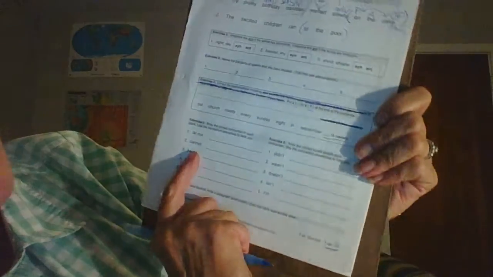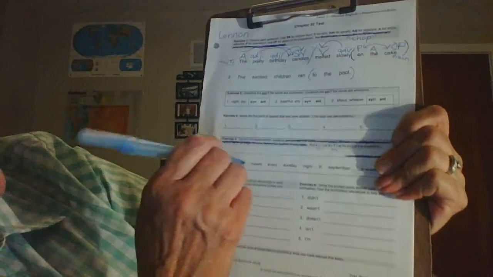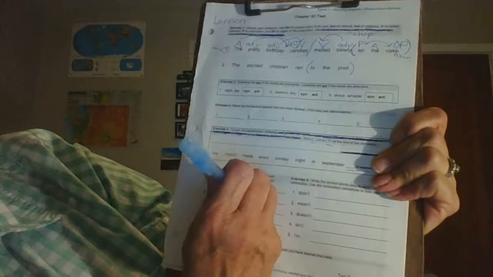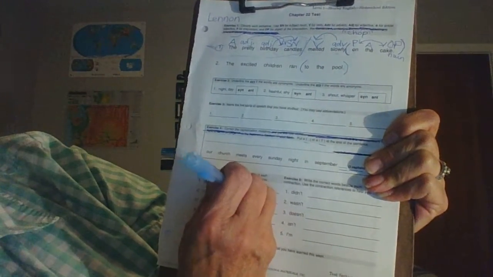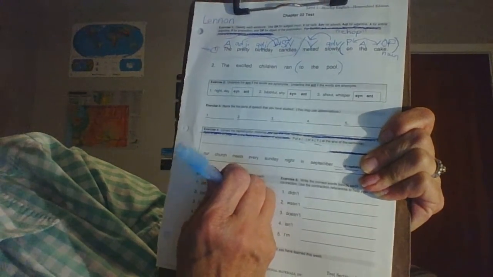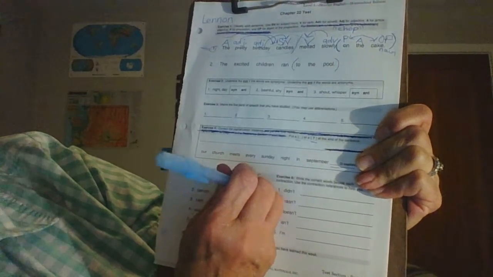I'm going to help you with just one. I'm going to help you with two down here. We just did a lesson on it. Hopefully you're feeling more comfortable about contractions, but I will go ahead and do a couple of them with you. So in this column, we're going to make the two words into a contraction. Did not becomes what contraction, kids? Did not becomes didn't. Okay?